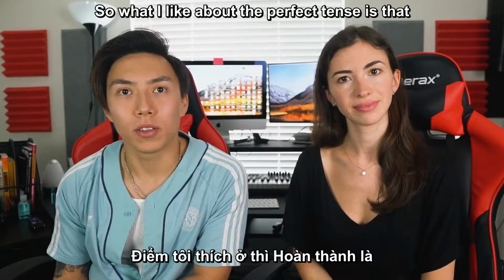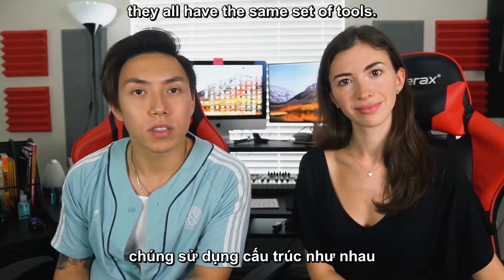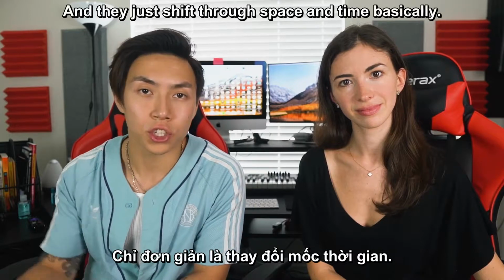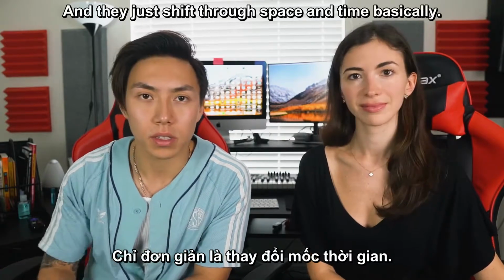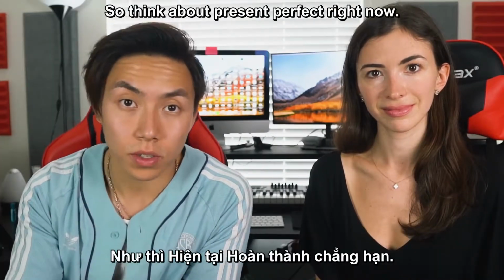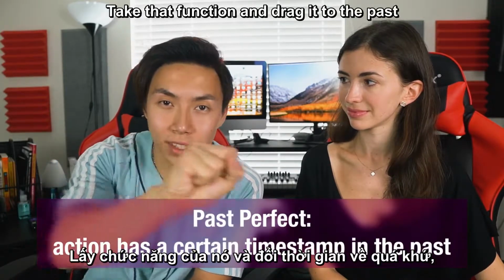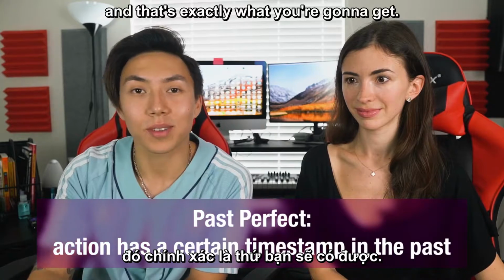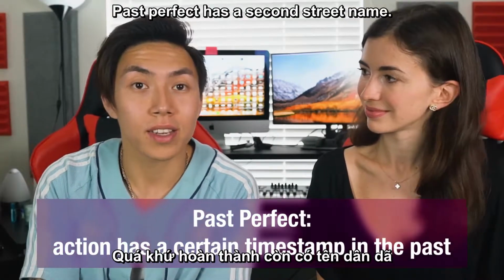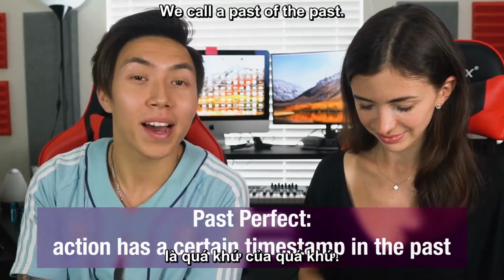So what I like about the perfect tense is that they all have the same set of tools and they just shift through space and time basically. So think about present perfect right now. Take that function and drag it to the past, and that's exactly what you're gonna get. Past perfect has a second street name. We call it past of the past.